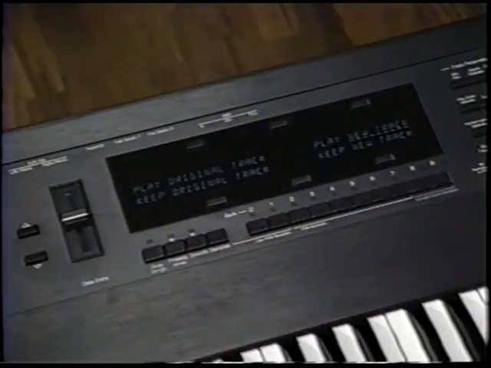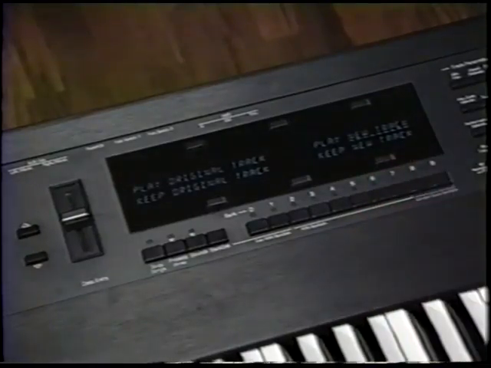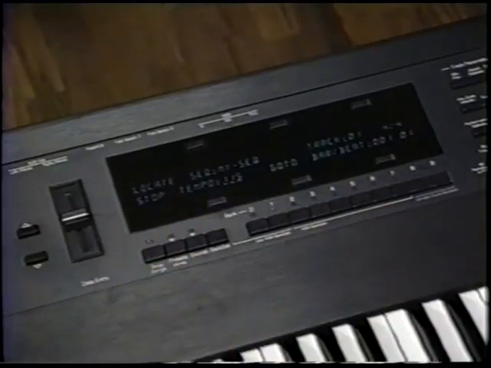You will need to keep either the original track or the new track. To keep the original track, press the soft button under Keep Original Track. To keep the new track, press the soft button under Keep New Track. For now, keep the original track containing the alternating quarter note kick and snare pattern by pressing the appropriate soft button.